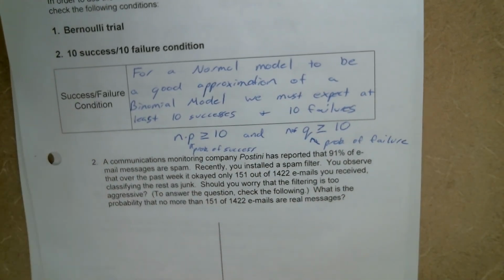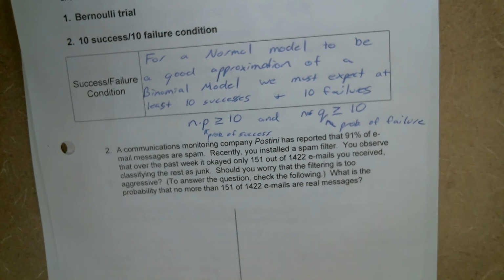And again, I'm just going to do the same exact thing I just did. I'm going to prove to you that we pretty much get the same answer, whether we use the normal model or the binomial model, because once this condition is met, they're going to give you pretty similar answers.